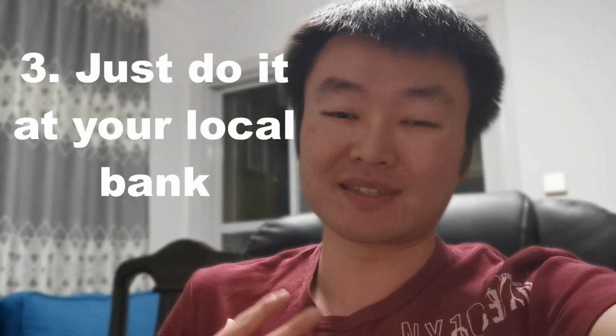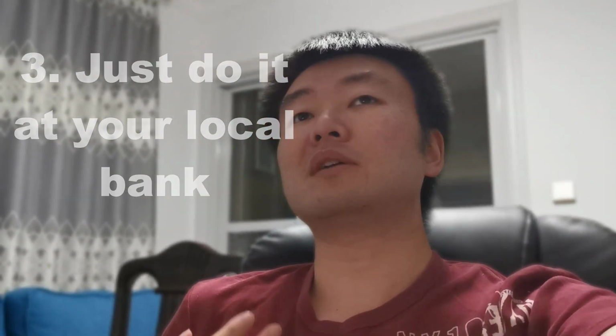Way number 3. Okay, way number 3 is go to the bank. Just go to the Bank of China. I think this is the safest way. It's probably also the cheapest way, but it takes the longest time.